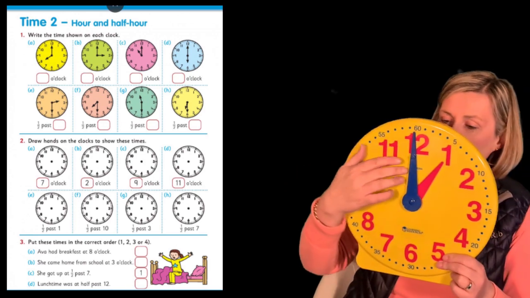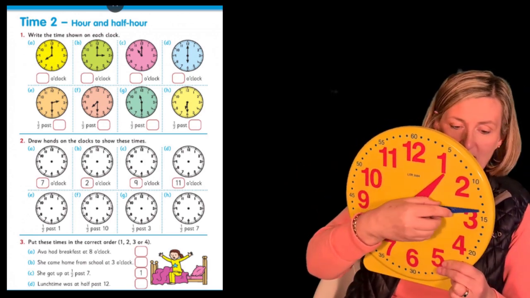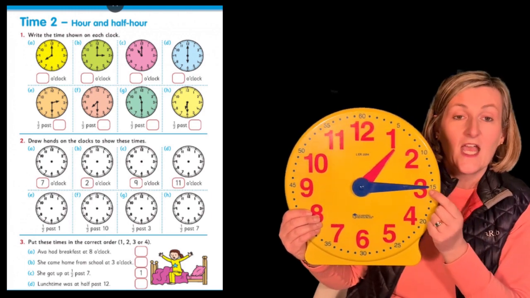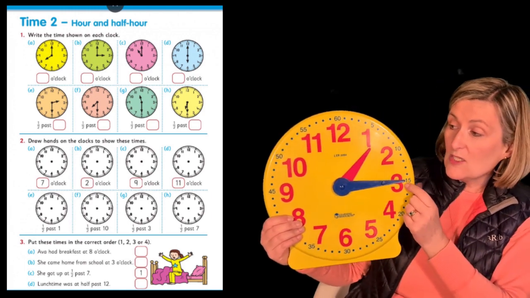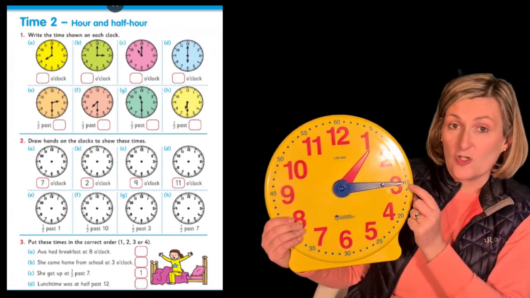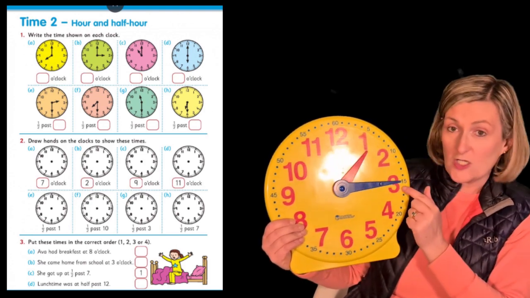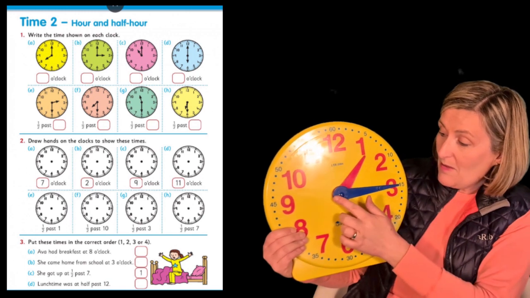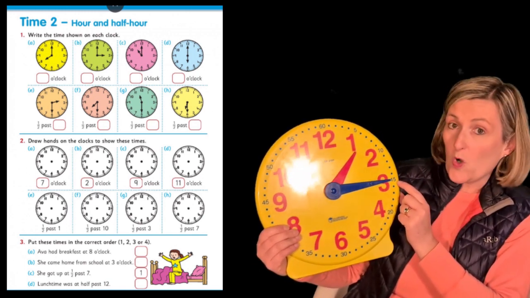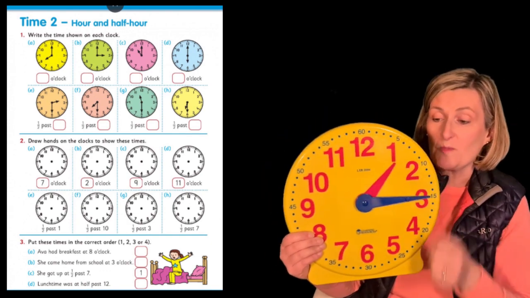Now we go back down here to our quarter past. Our quarter past is 15 minutes past, and it's a quarter of an hour. So 60 minutes is your full hour. 15 minutes is a quarter of an hour, which is why it says quarter past. So when my minute hand is pointing to 3, it's quarter past the hour. So at the moment it's reading quarter past 1.